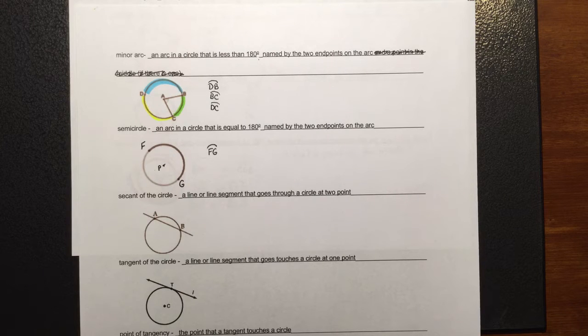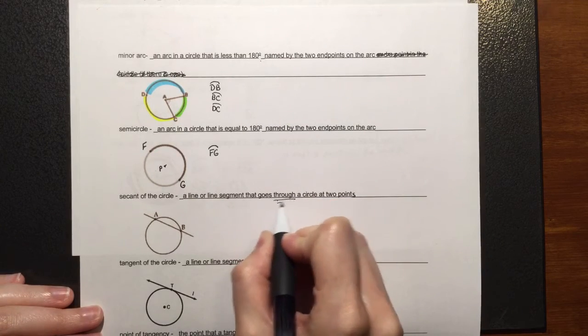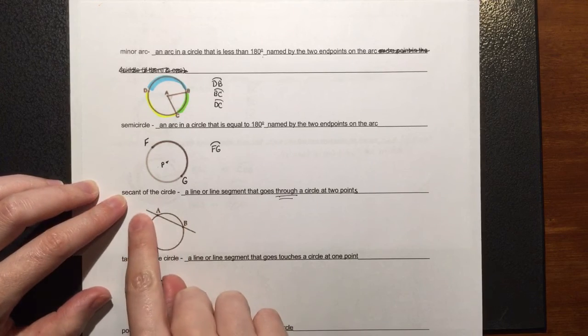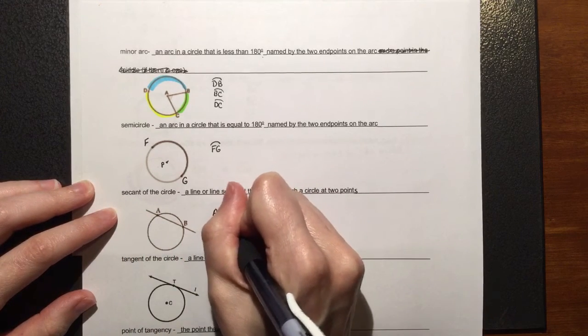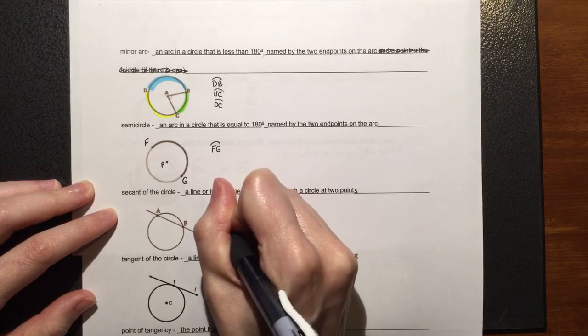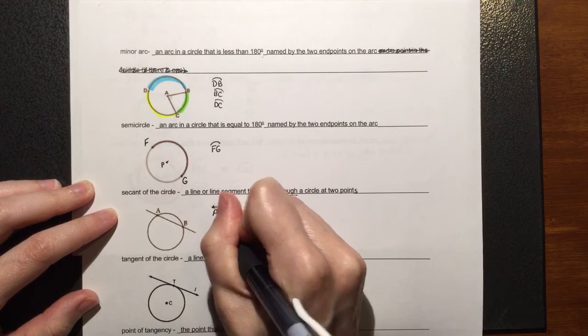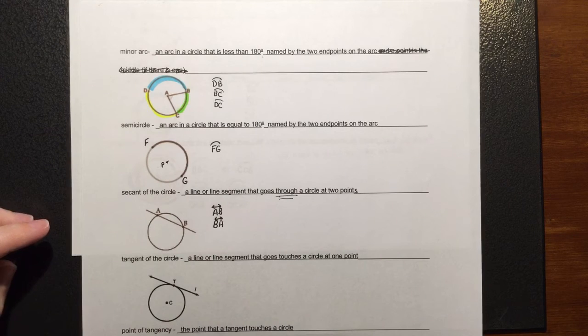Okay. You could also have the secant of a circle. A secant of a circle is a line or a line segment that goes through a circle at 2 points. And this is the key part. It goes through the circle. It's not a chord. A secant is not a chord. It's going to go all the way through both points. So we could call this one line AB or line BA. You couldn't call it a line segment because it ends at those points, and the secant has to go through 2 points.